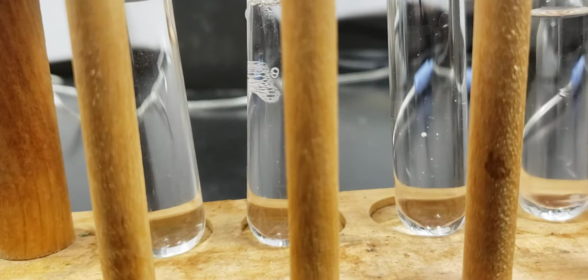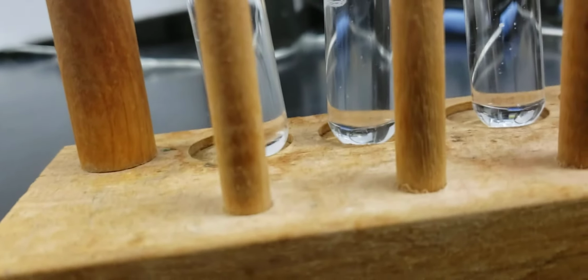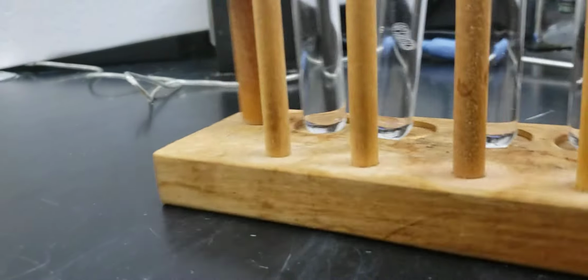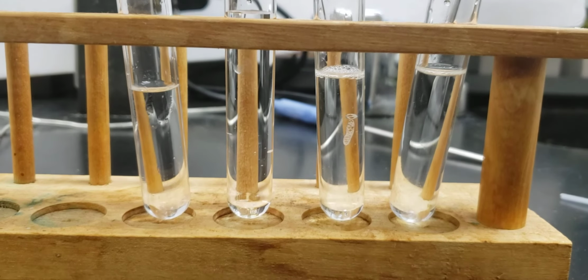As you can see here, for all of these, we end up having three clear solutions. We'll spin our test tube around here. We have three clear solutions.